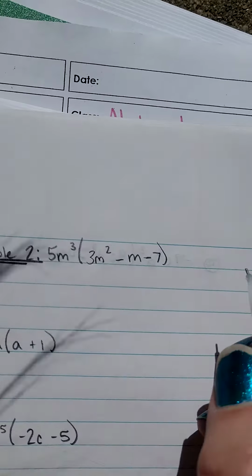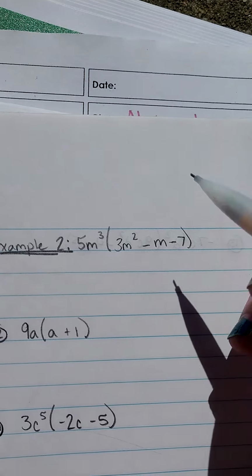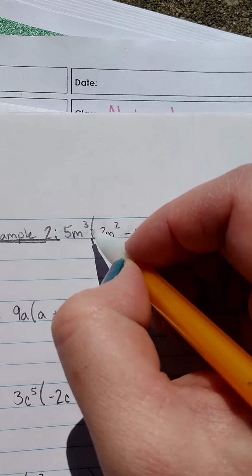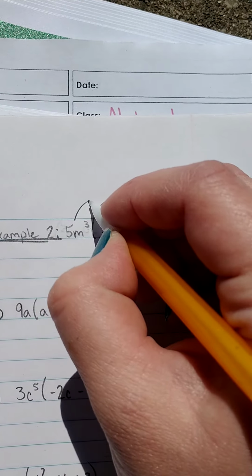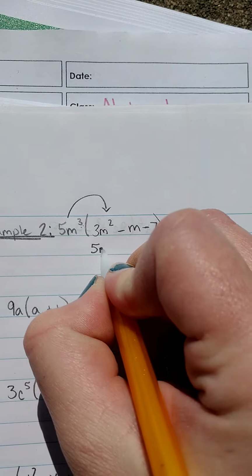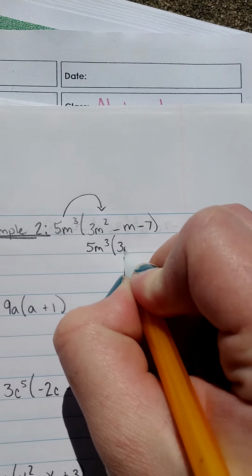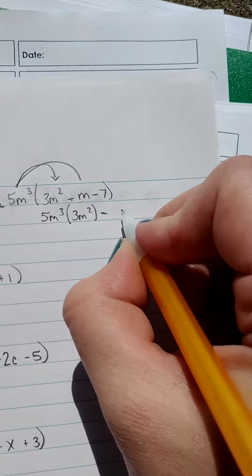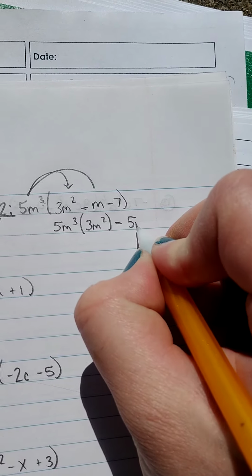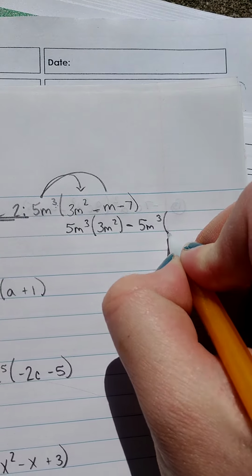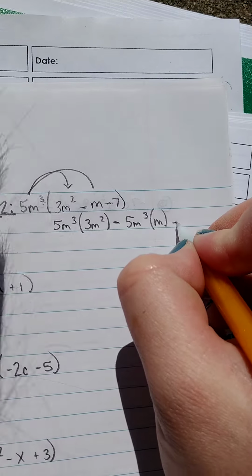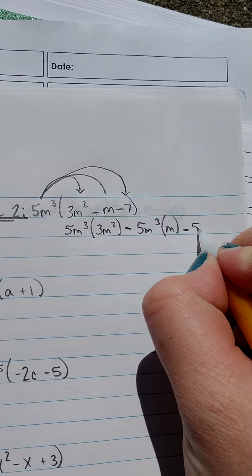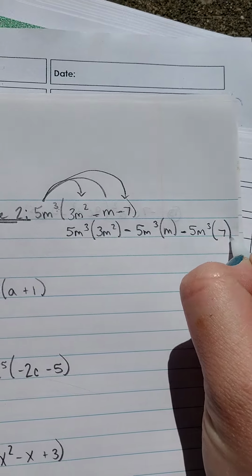So number 2. 2's a little more extensive. You've got a trinomial in the parentheses, and you've got a cube right here. So we're going to go ahead and distribute. So we're going to do 5m cubed times 3m squared. Bring down your minus sign. Then you've got 5m cubed times m. Bring down your minus sign. 5m cubed times 7.